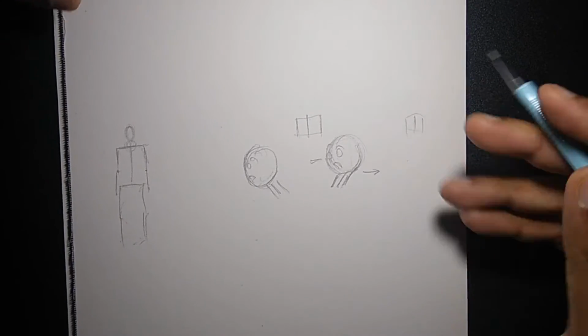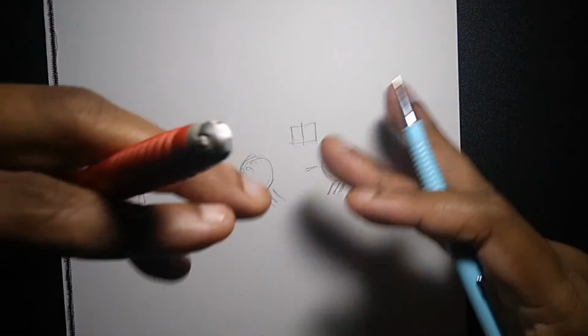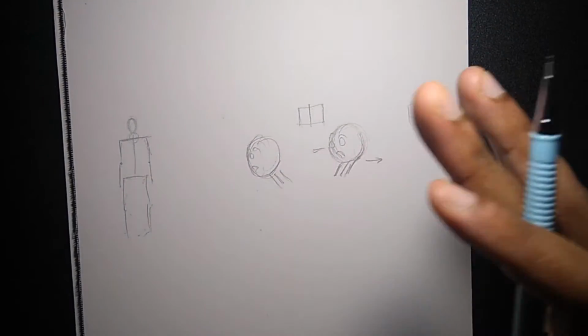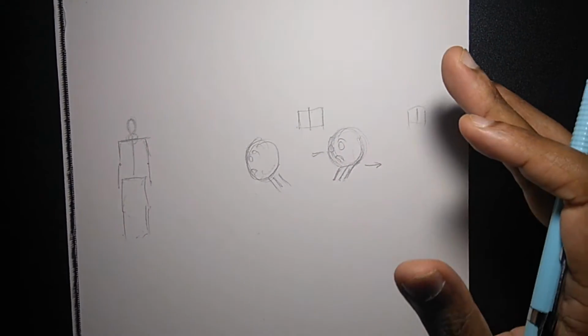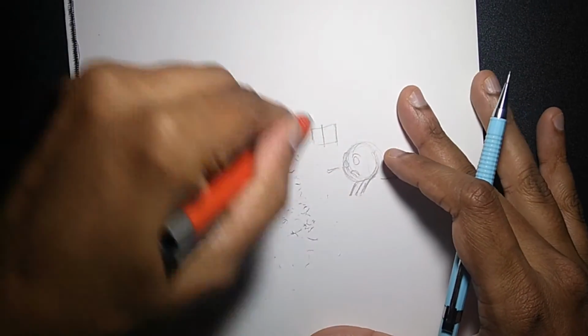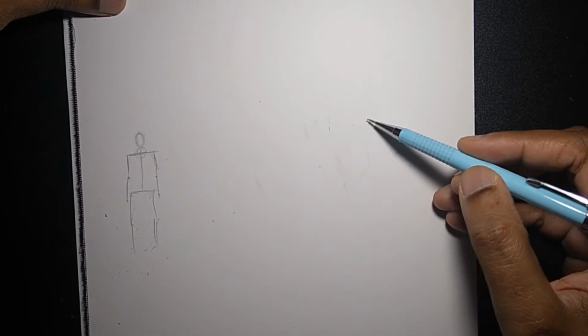For the moment we're just going to draw each body part, and of course we still have time, don't worry about that. I'll cover movements, expressions, and emotions in another video. So let's continue. Okay, so we have the neck.